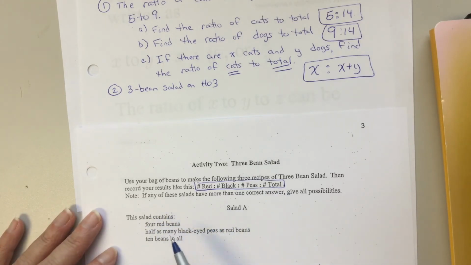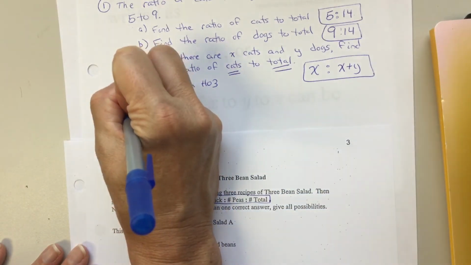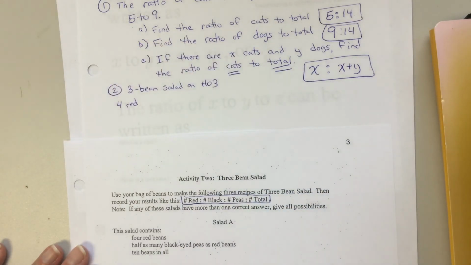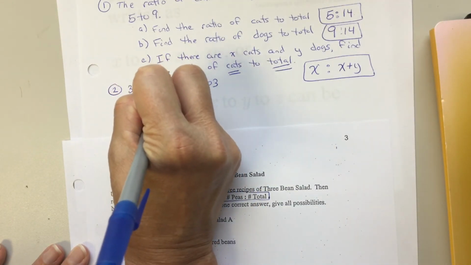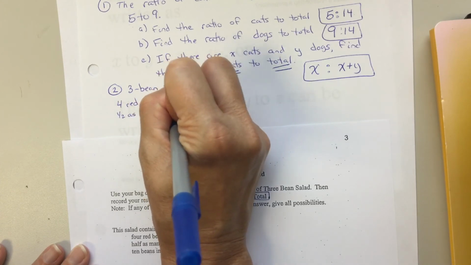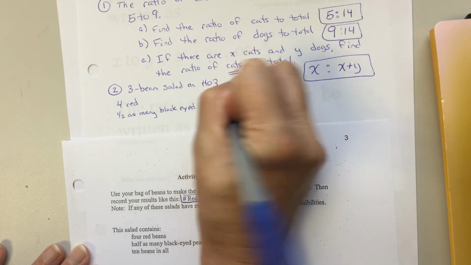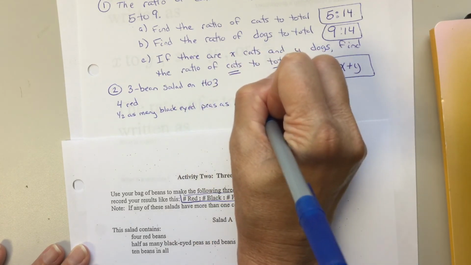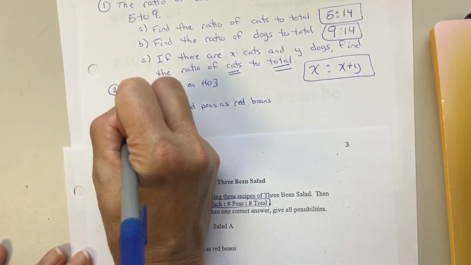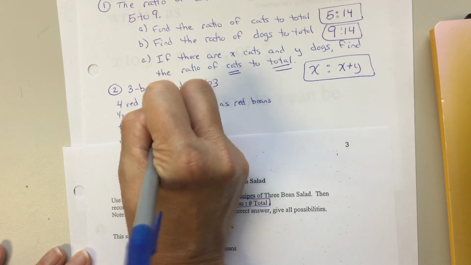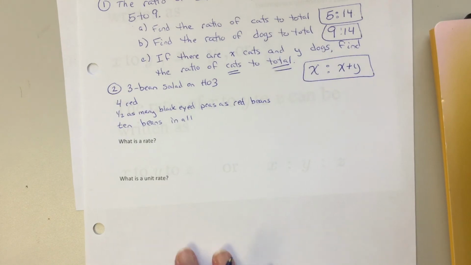So I'm going to copy this first salad down. I'm supposed to do 4 red, and then I have half as many black-eyed peas as red beans, I'll say. And then I'm given 10 beans in all. All right, so that takes care of that page. I'll pull that out now.